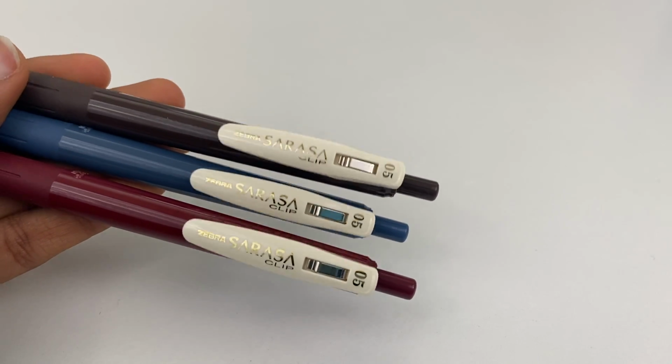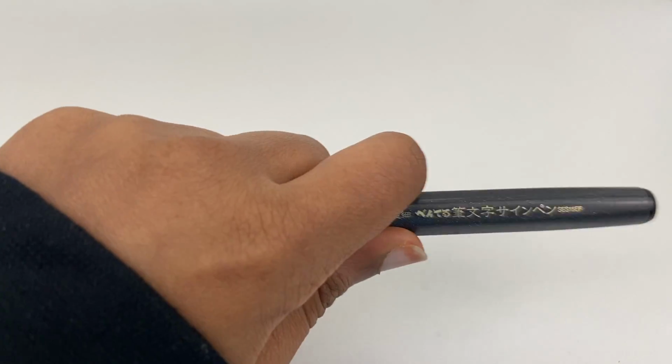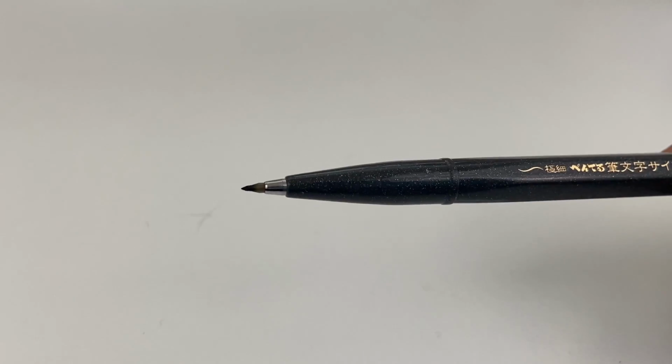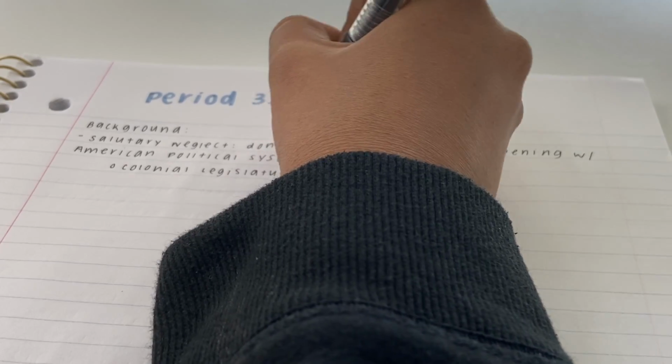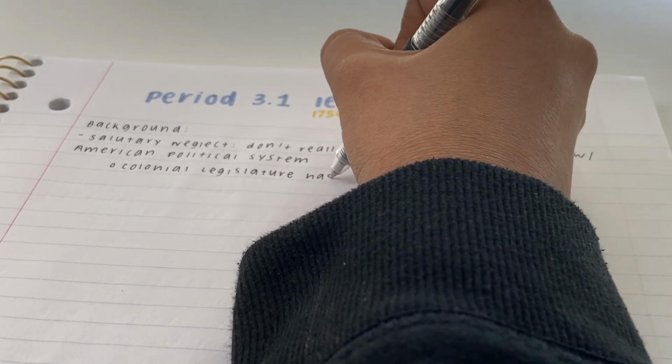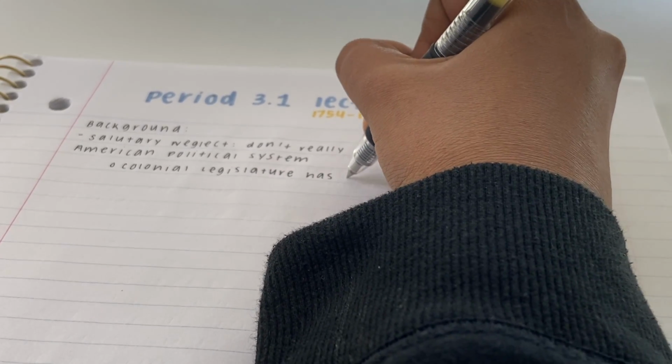So number one is to get rid of the idea that you need nice supplies to take nice notes. I'm not going to say that nice supplies won't get you nice notes, but I also want to start promoting the idea that minimal supplies can also get you neat notes.